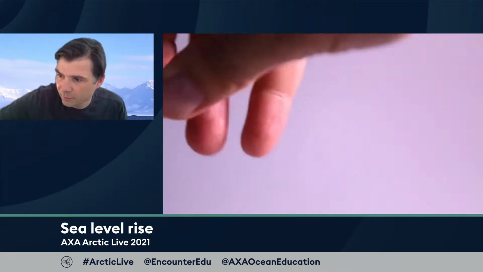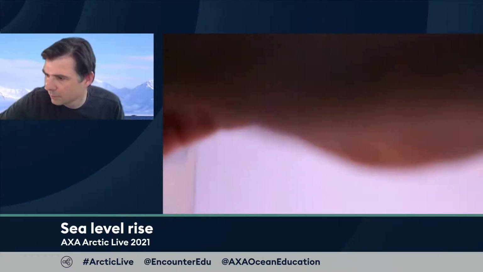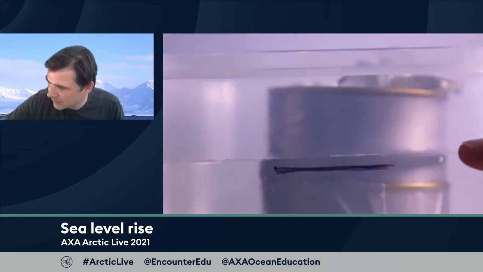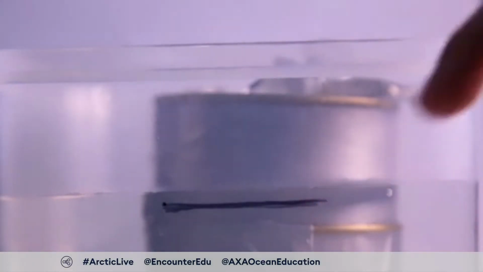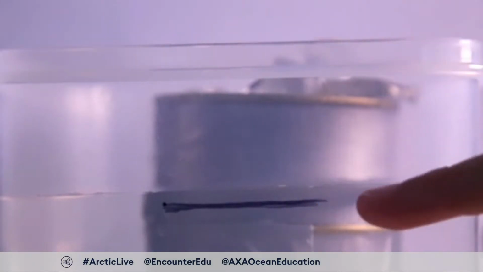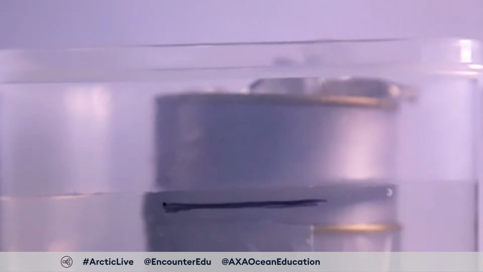So where are we on this one? Here we go. So we can see here with the land ice, we've still got a bit of ice on top, but there's a slight sea level rise.